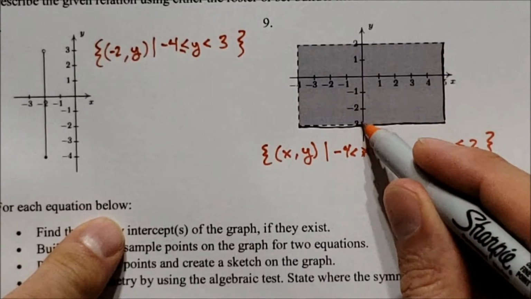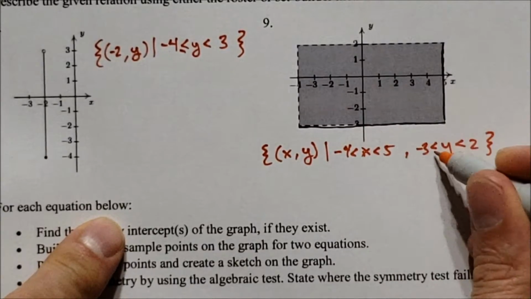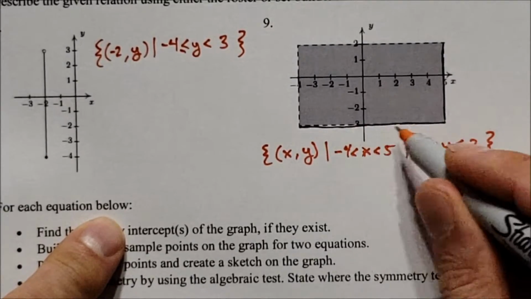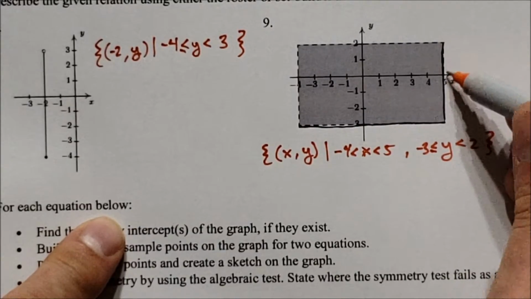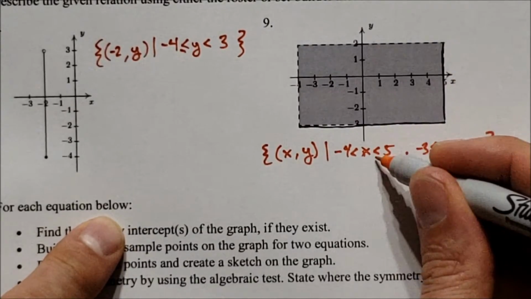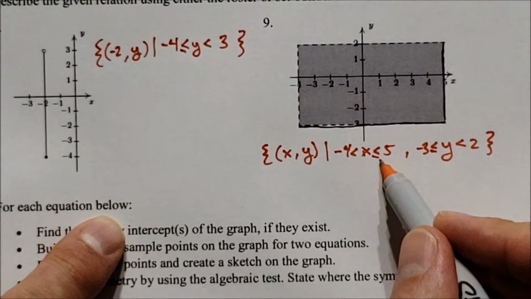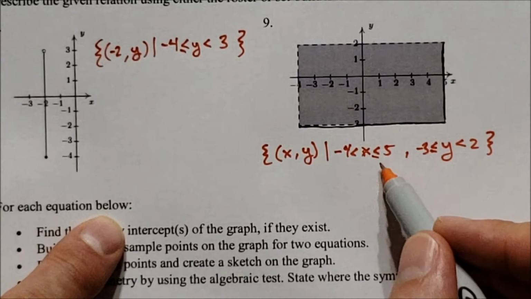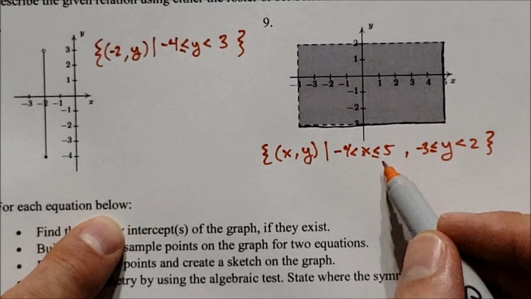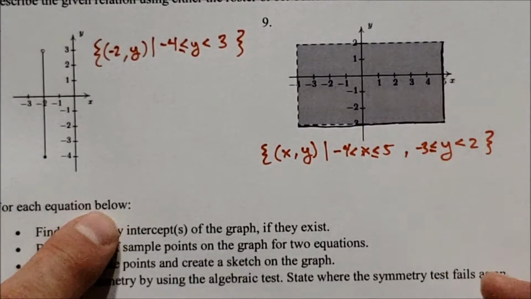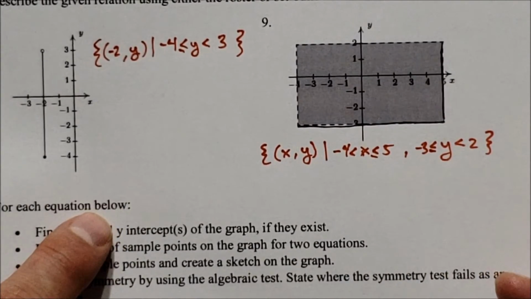So for the -3, y is greater than or equal to -3 because it's filled in, and x is less than or equal to 5. So we would put an or equals bar under that inequality for x is less than or equal to 5 to satisfy the new change to this particular problem.